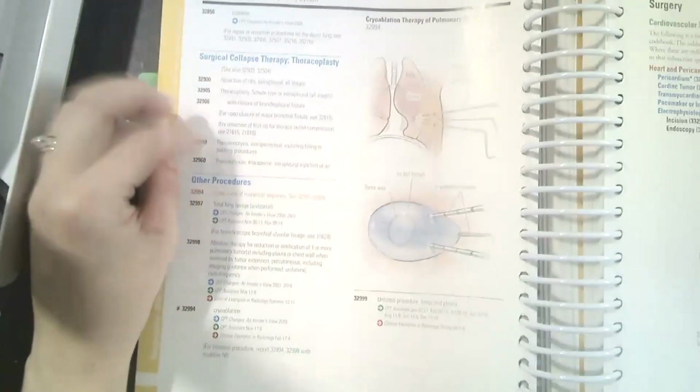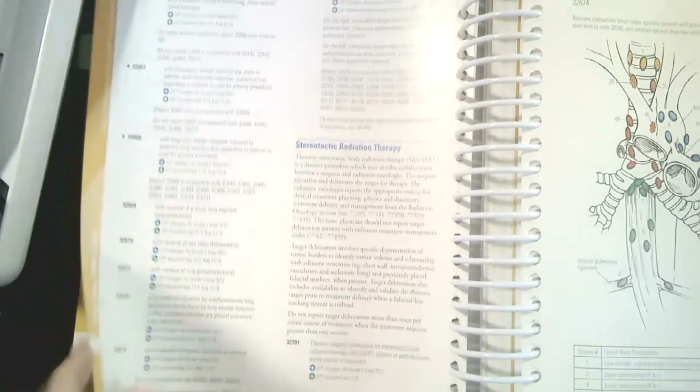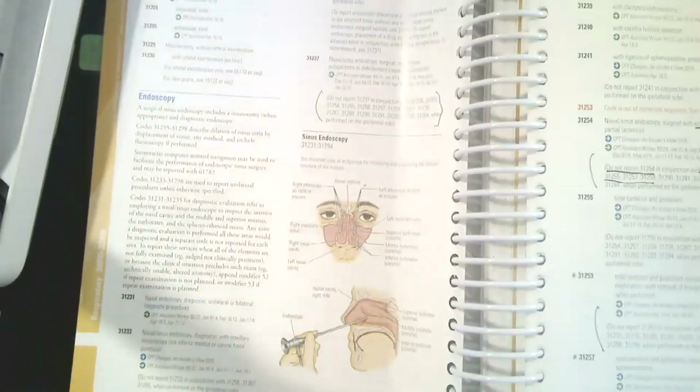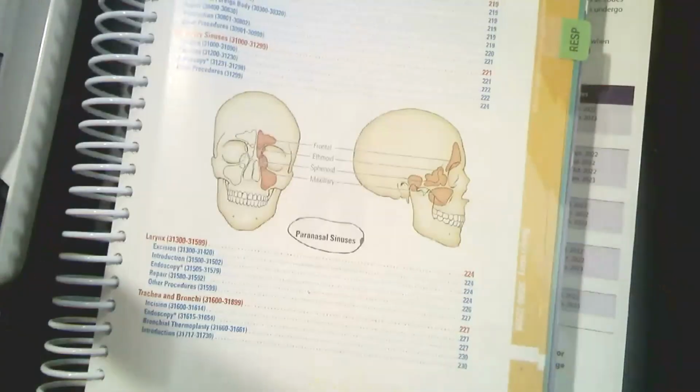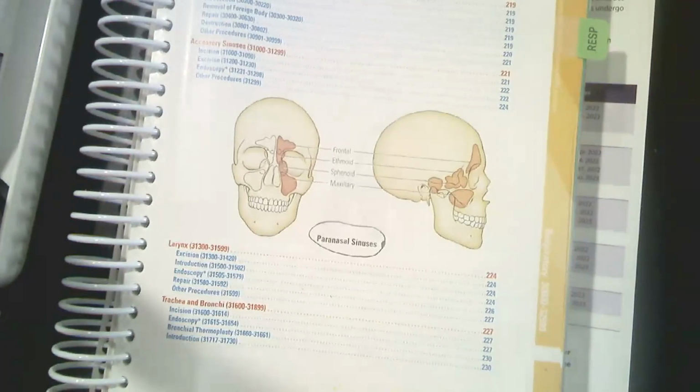And then we do have our other procedures here on the back as well, okay? And a surgical collapse therapy, which is also unique to lungs. That's when we would intentionally collapse part of the lung for a specific therapeutic purpose. All right, so like I said, not a terribly long section, just a few of those things I wanted to bring your attention to.